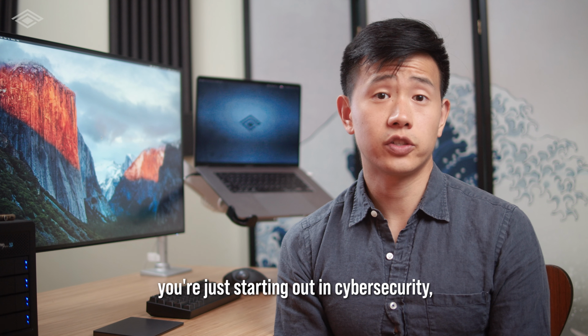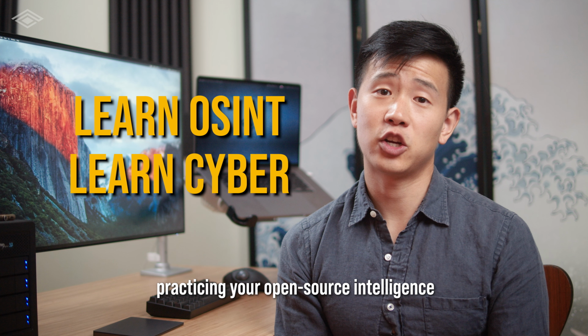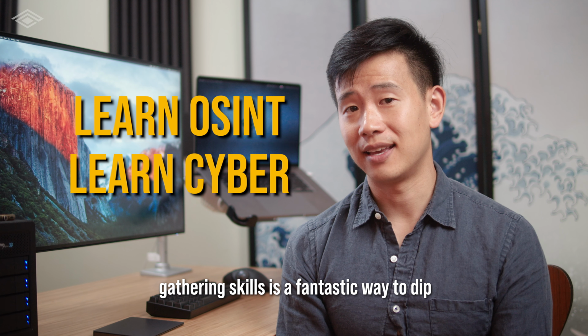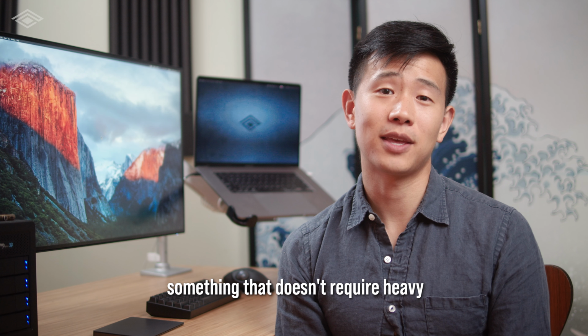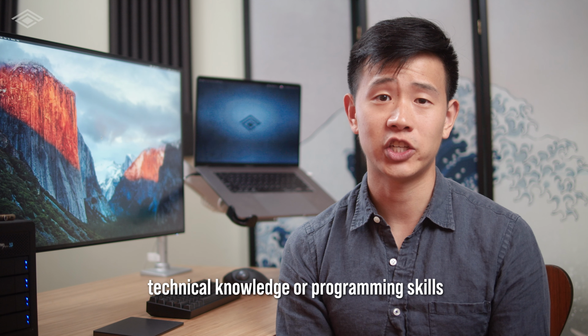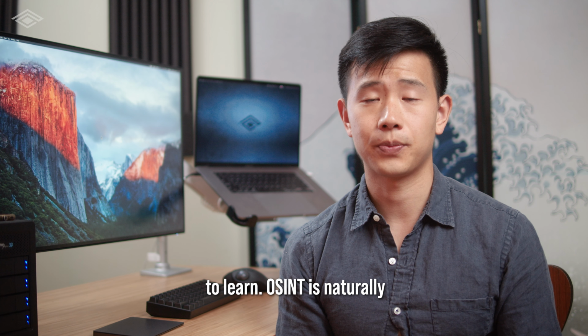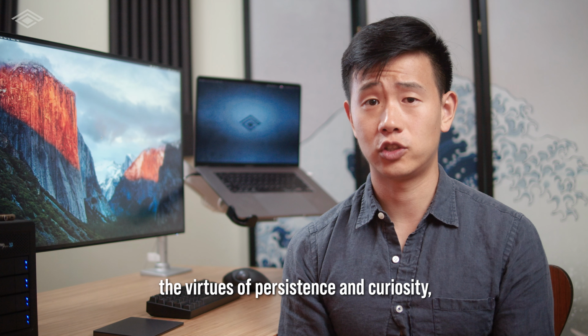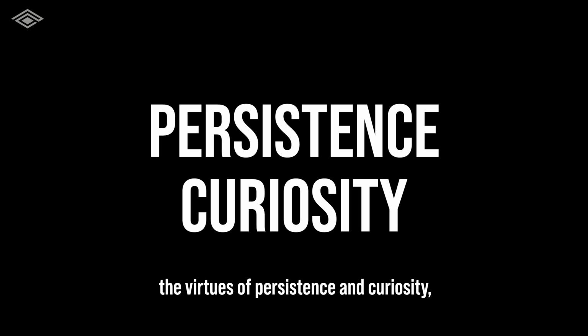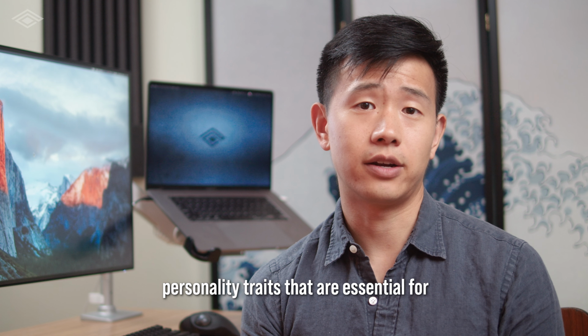If you're just starting out in cybersecurity, practicing your open source intelligence gathering skills is a fantastic way to dip your toes into the field, since it's something that doesn't require heavy technical knowledge or programming skills to learn. OSINT is naturally research-oriented, which helps you develop the virtues of persistence and curiosity, personality traits that are essential for being successful in cyber.